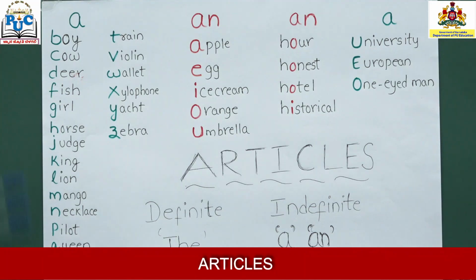That means, look at this. This is A. Whenever you get an object or a person or a thing which begins with a consonant, you give A. When a word or object begins with a consonant, what do you use? A.